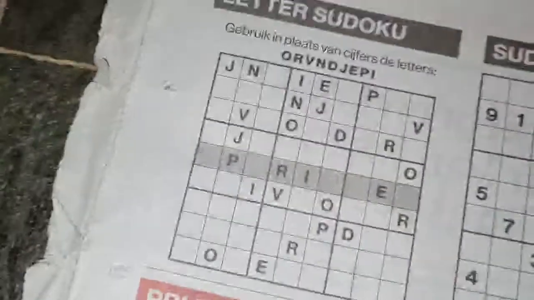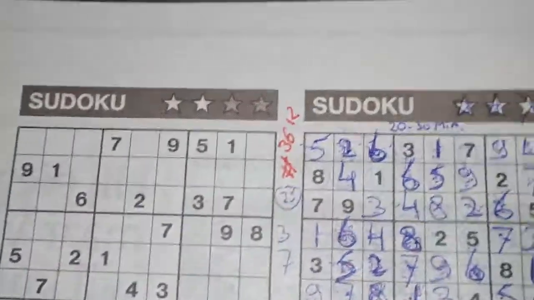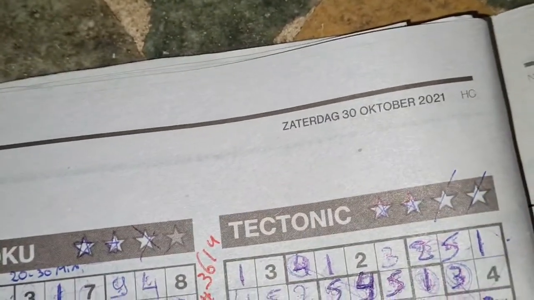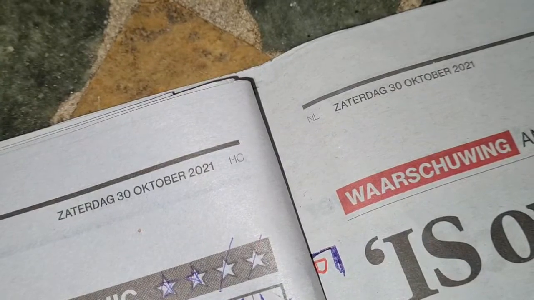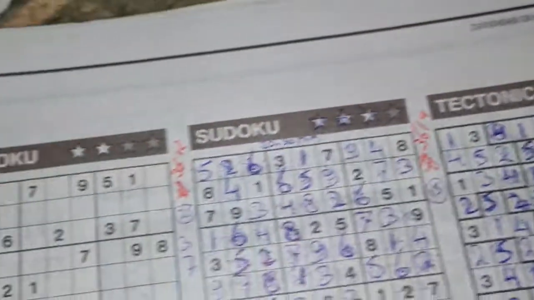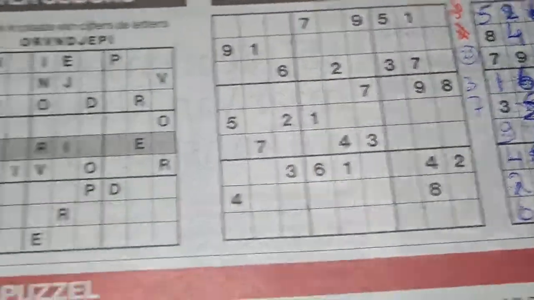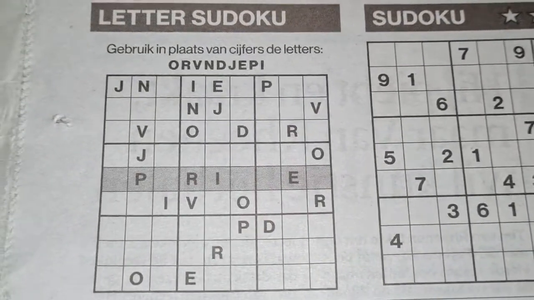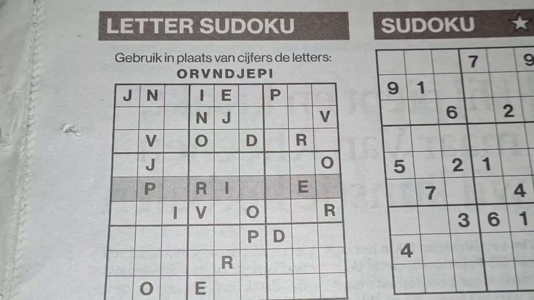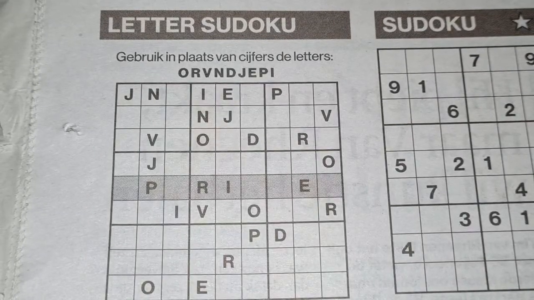Not in the daily newspaper, but in yesterday's newspaper of Saturday, October the 30th, 2021. Because it's actually Sunday today, and on Sunday we don't receive any newspaper. I've decided to solve the rest of the puzzles in yesterday's newspaper of Saturday, and we have 3 puzzles left.